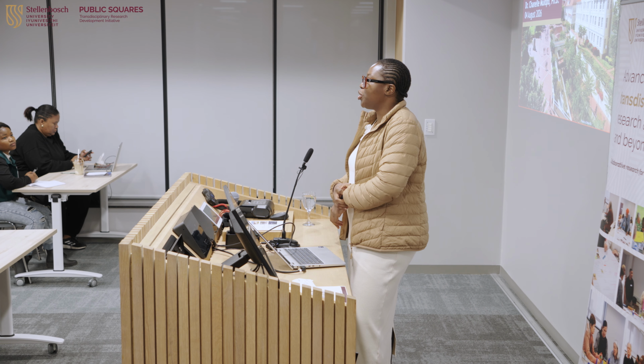The key characteristics that we need to remember when we're talking about transdisciplinary research is that it integrates multiple disciplines and knowledge systems, multiple disciplines referring to your academic disciplines and other knowledge systems like the non-academic partners. So it engages stakeholders throughout the process.